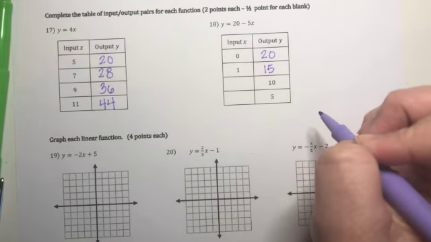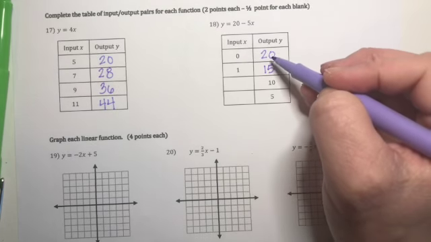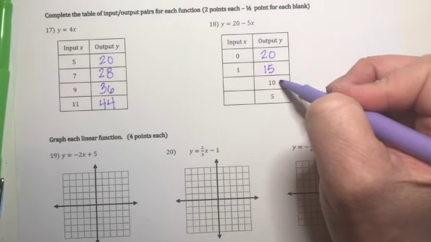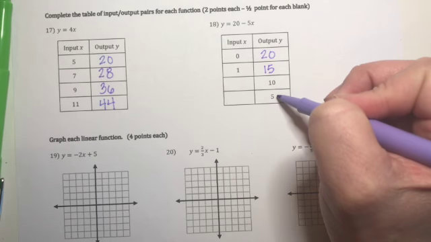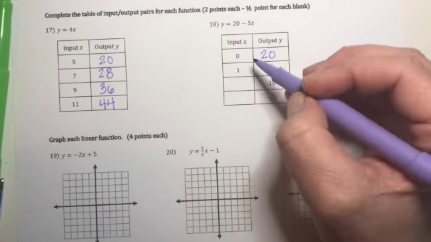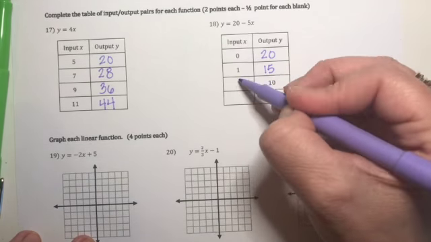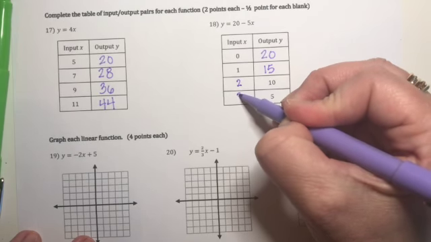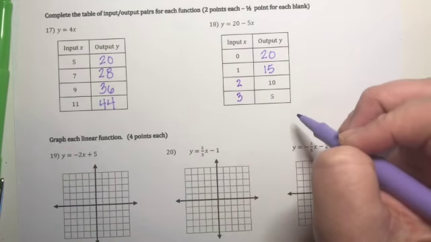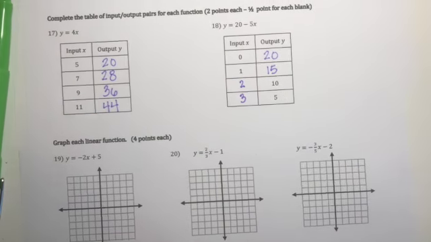Okay, so let's look at the pattern that's happening here. It's going minus 5, minus 5, minus 5, right? And then what do we think is going to happen here? We're adding 1, adding 1, adding 1. Okay?